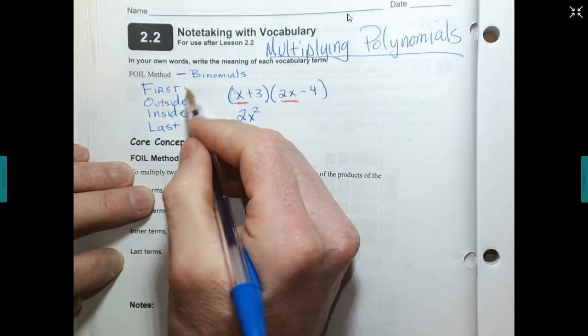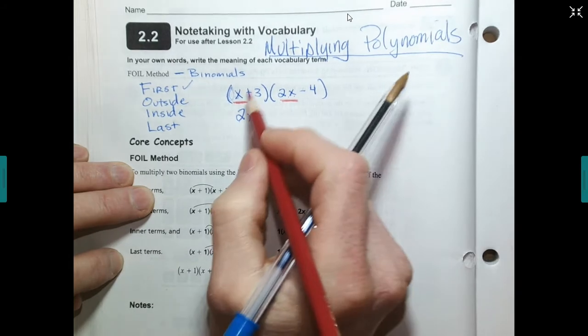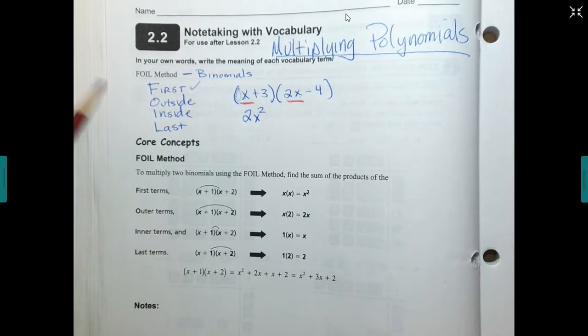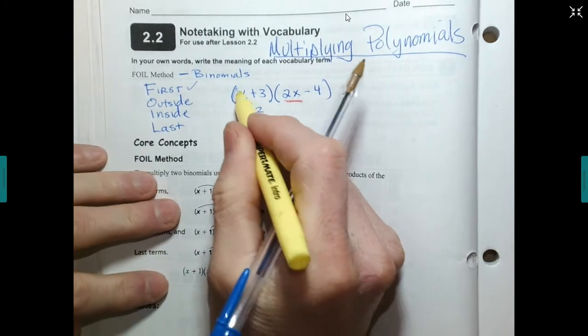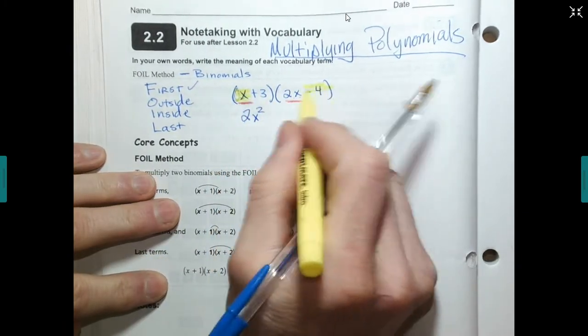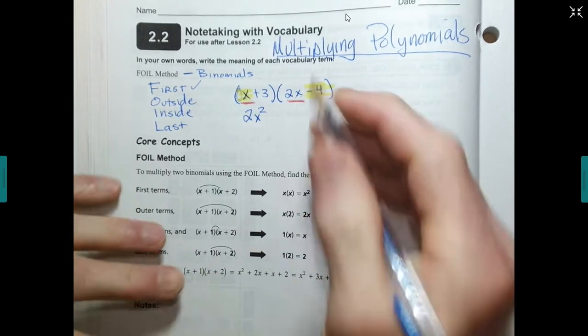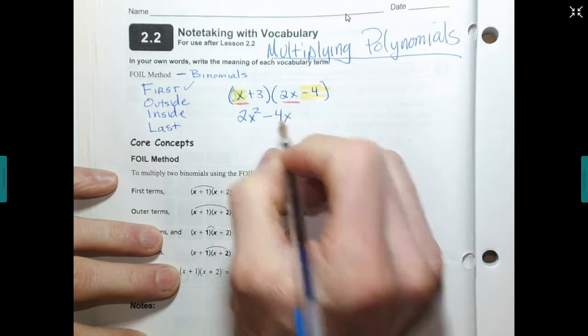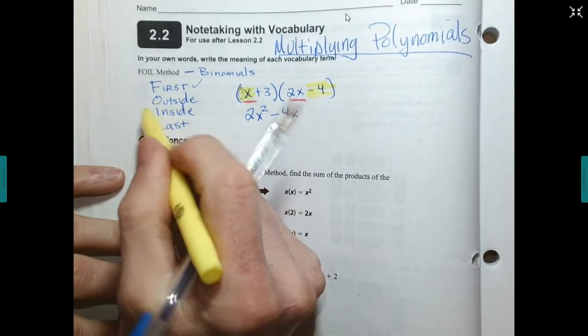So that's our first. Outside would be, try and get different colors here. The outside and the outside. So x times negative 4 is negative 4x. So that's the outside.